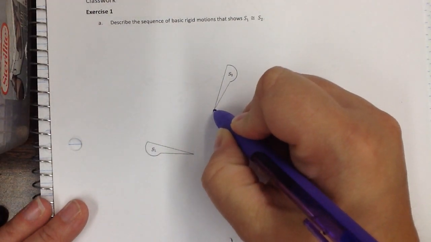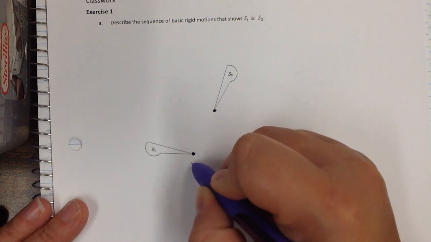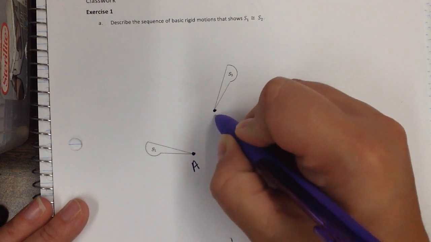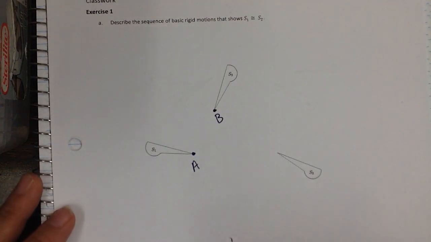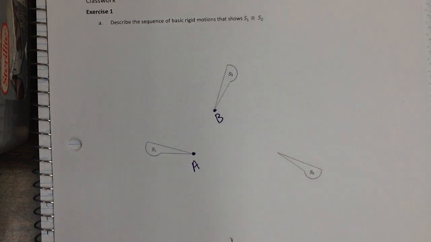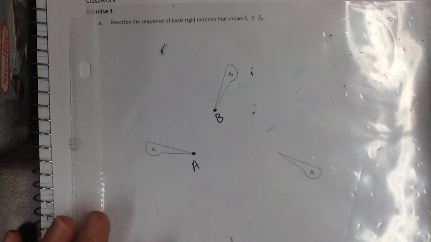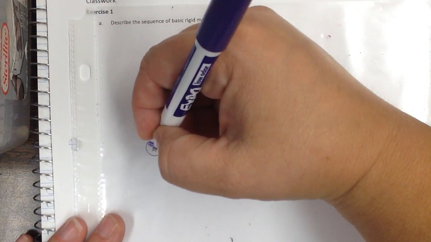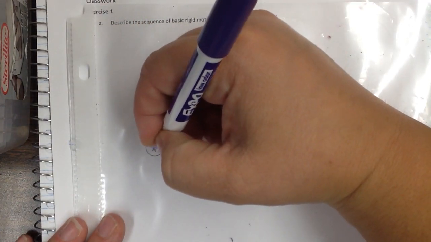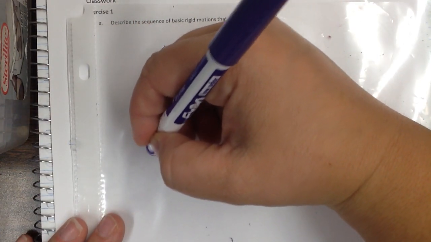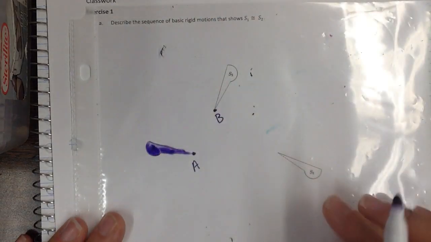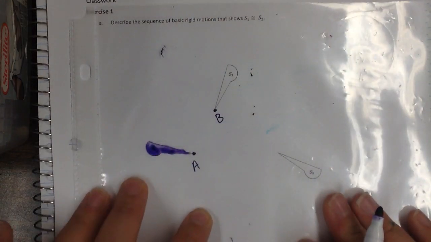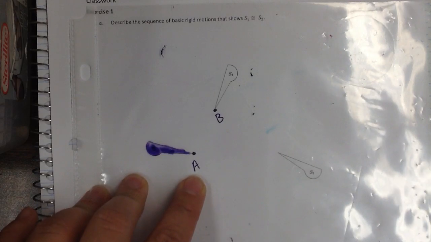So I'm going to make a point here and a point here. I'm going to call this A, and I'm going to call this B. That way it's easier for me to describe it when I translate it so that they're connected. Okay? So you would trace your first one. Some of you may be able to do this without tracing it, and that is completely okay. And some people may need to trace it.